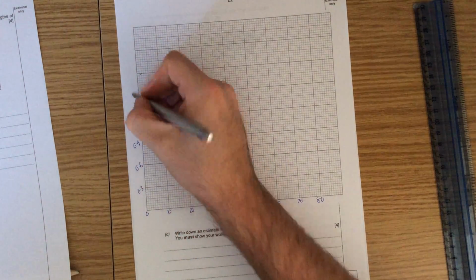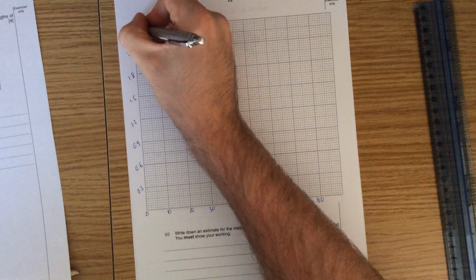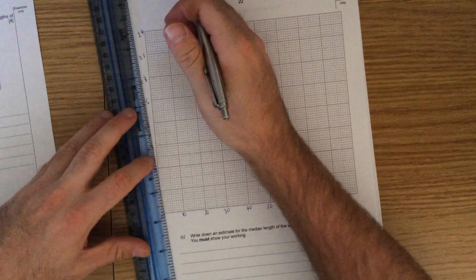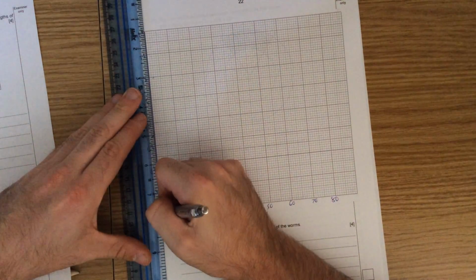It doesn't matter what you go up in on your scale, but you do need to be accurate with your drawings and the correct bar chart, or histogram, drawn reflective of your scale.